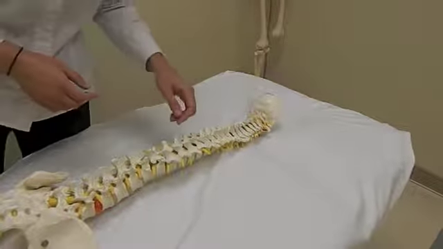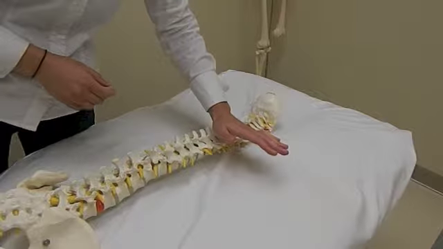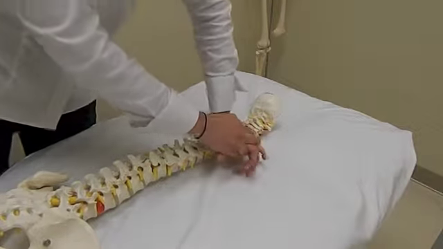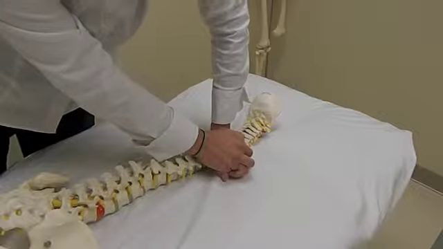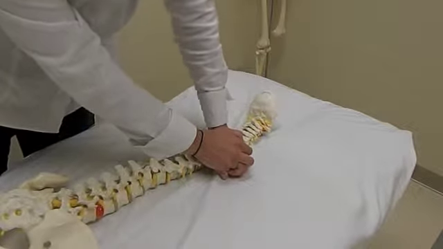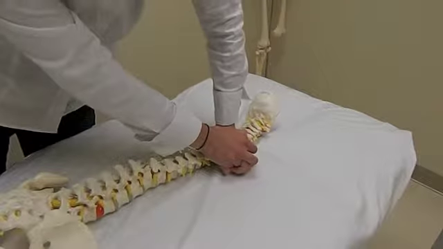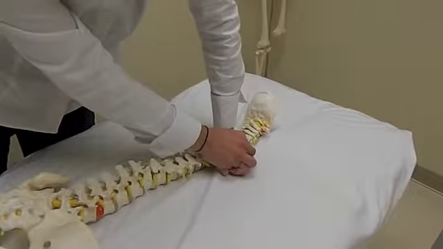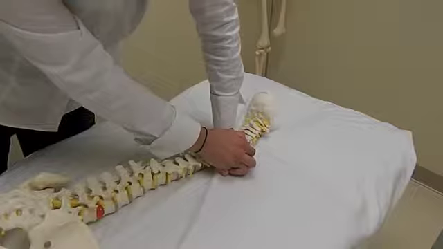The purpose of this mobilization is to assess for backward bending mobility of the thoracic spine, as well as to assess for pain provocation. It is the inferior glide of the facets that causes this backward bending motion.